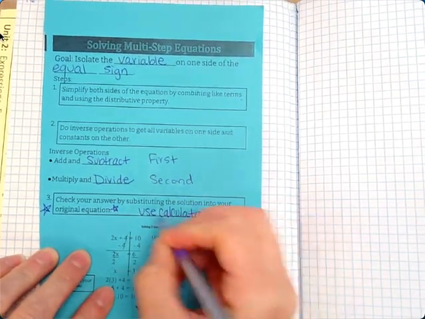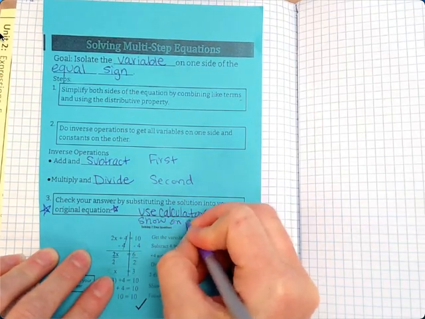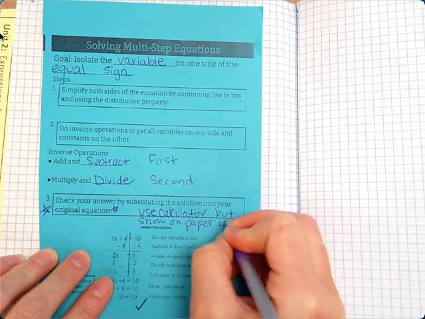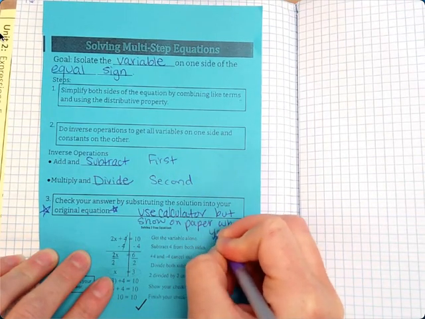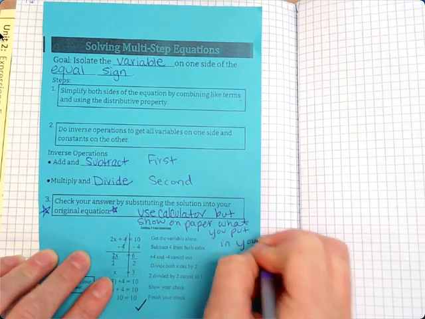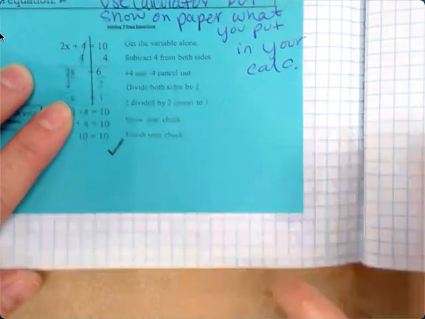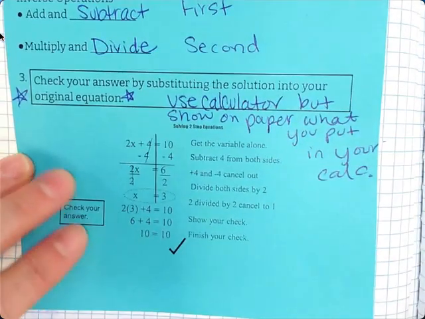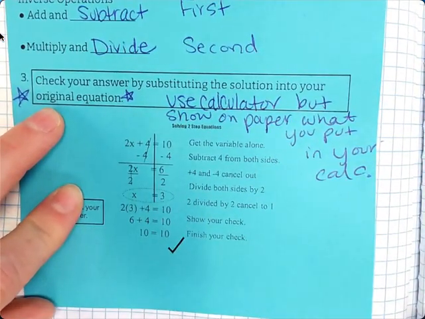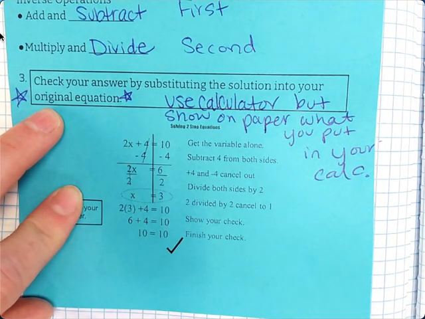But show what you're putting in the calculator. I'll zoom in a little bit on that. So you're going to check it in the original equation. You can use your calculator, but show on paper what you put into your calc.